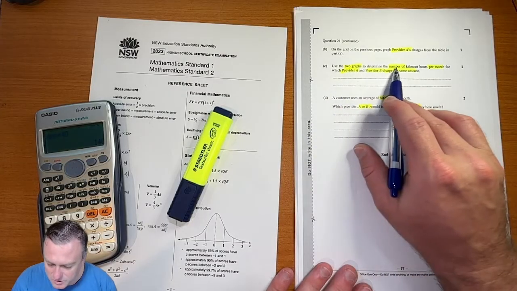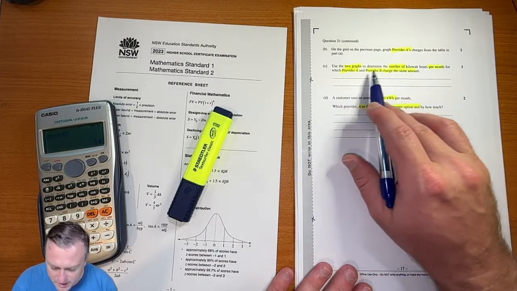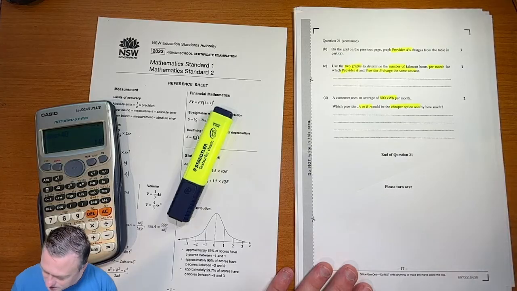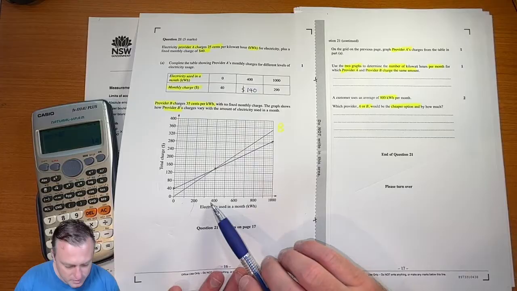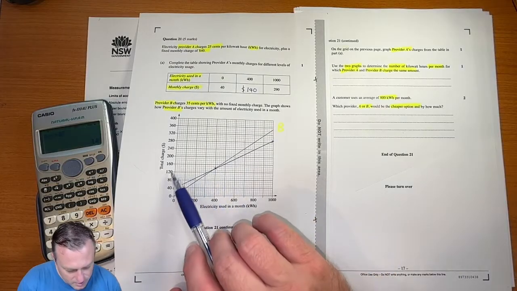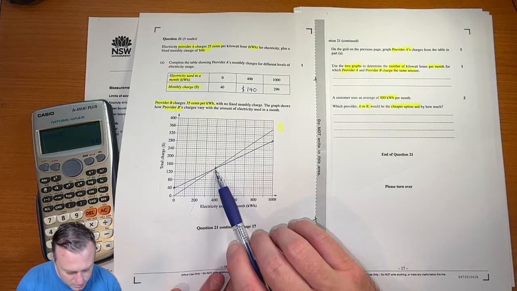So use the two graphs to determine the number of kilowatt hours for which providers A and B charge the same amount. Well, that's just going to be the 400 we just saw over here. So that 400 is that nice little sweet spot. So that's the total amount that they get charged.